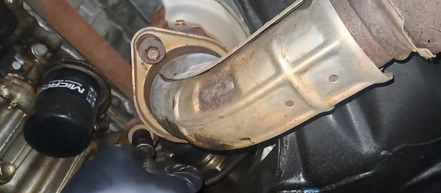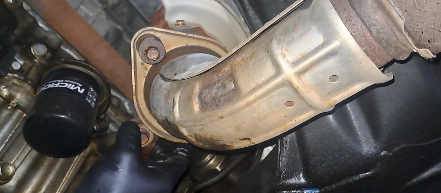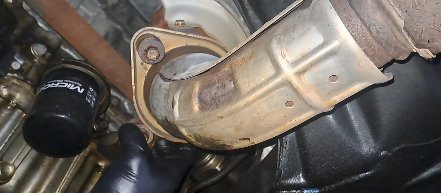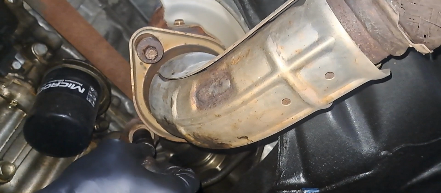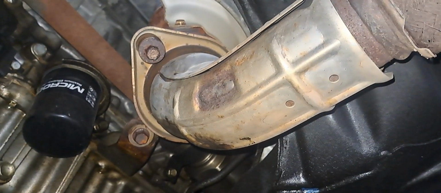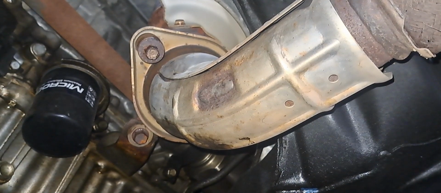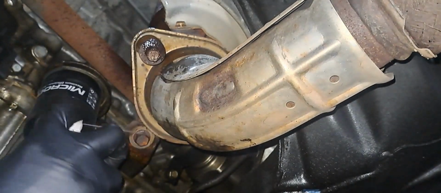Uh-oh. I was thinking about not using any penetrant, but I think I might have to, because this bolt up here doesn't want to comply that well. Yeah. All right, let me try some penetrant. I'm running low on Free-All.